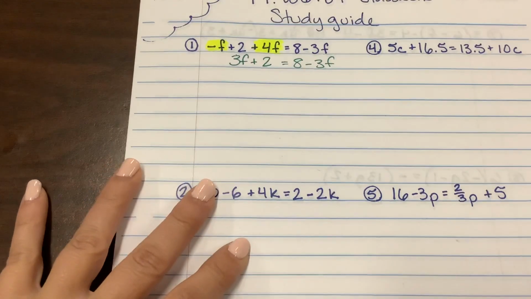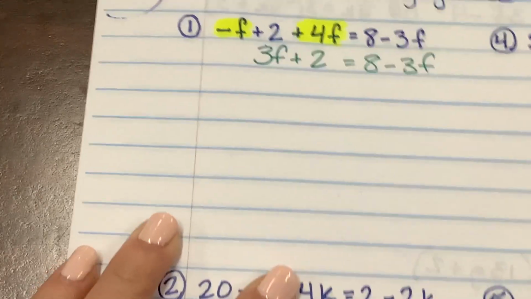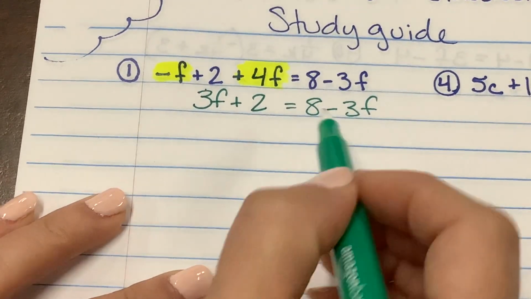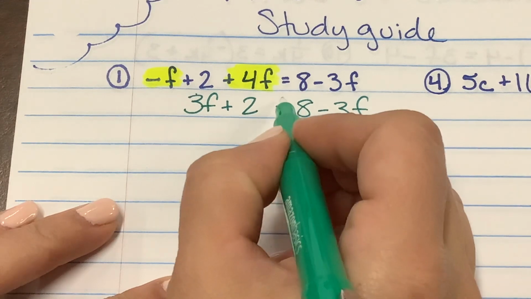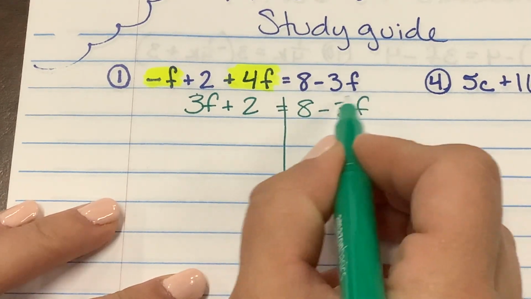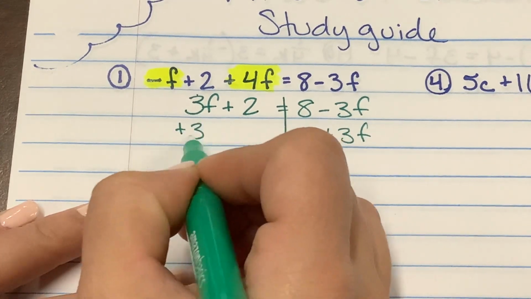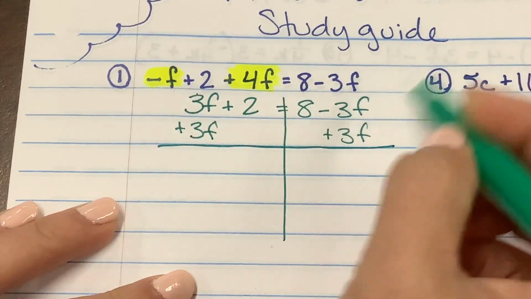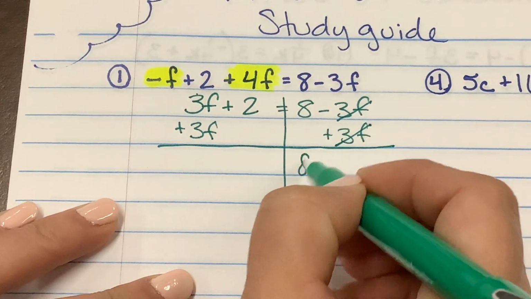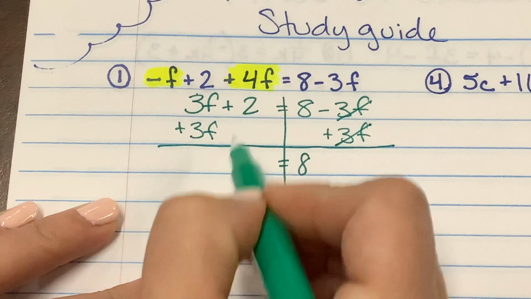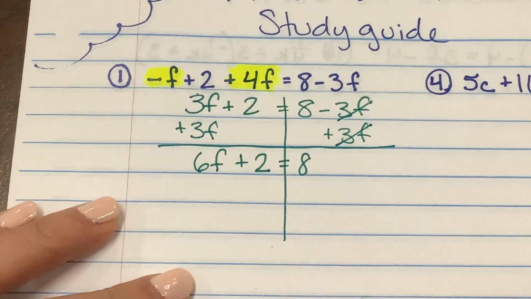From here, we need to check to see if we move our variable to one side. So our variables are 3f and negative 3f. I always just move the smaller variable. So I'm going to do the inverse of a negative and do a positive 3f. And same thing on the other side. The opposites cancel. 8 is left. 3f plus 3f is 6f. Bring down your plus 2.